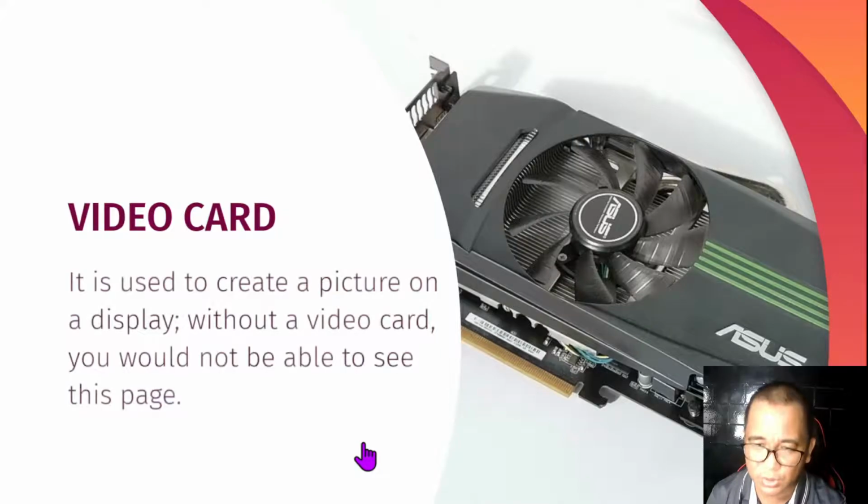It is used to create a picture on a display. If my computer had no video card, you would not see anything right now. Right? That is its main function. It does the projecting. It is an output. The output device, what we call our monitor, gets its display through it. So it is being processed by the video card. Sometimes we call it a display adapter or graphics card. It can also be called a video adapter, video board, video controller, or video card, so there are different names.